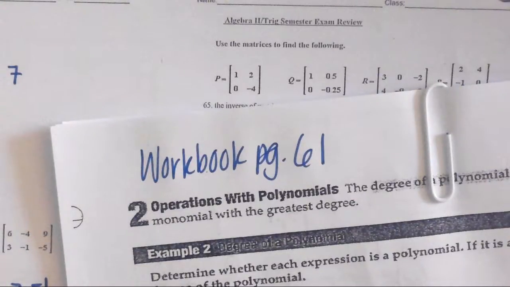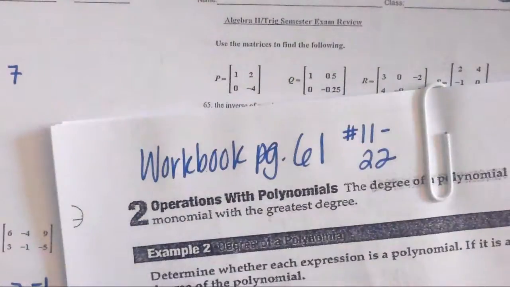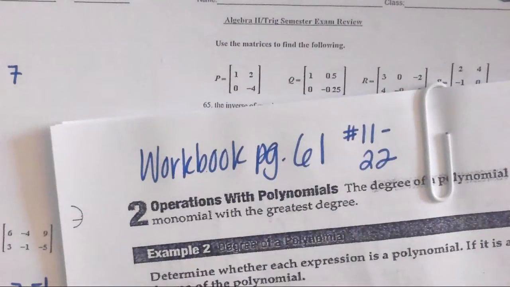Okay, so if you're on workbook page 61, we're starting at number 11. We're going to go through 22. I'm going to do some of them, and the ones that I skip are yours to handle.